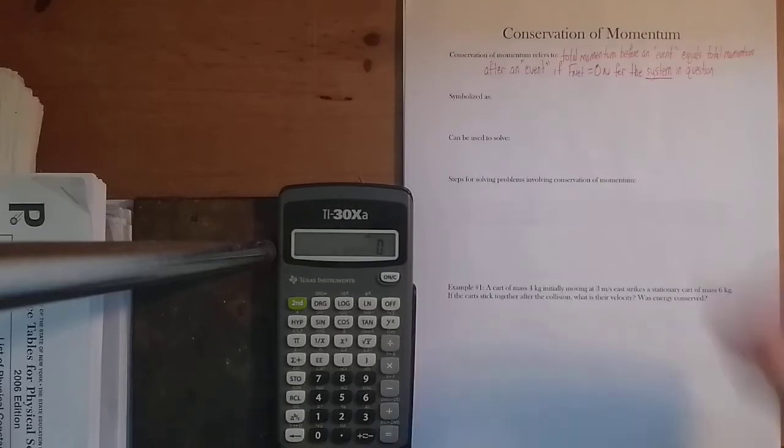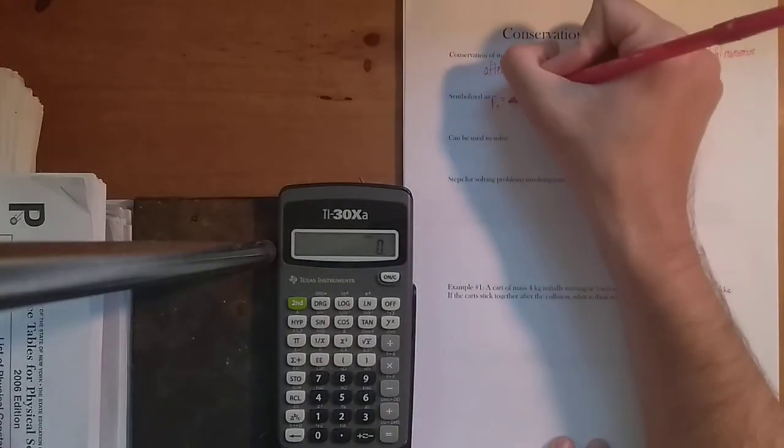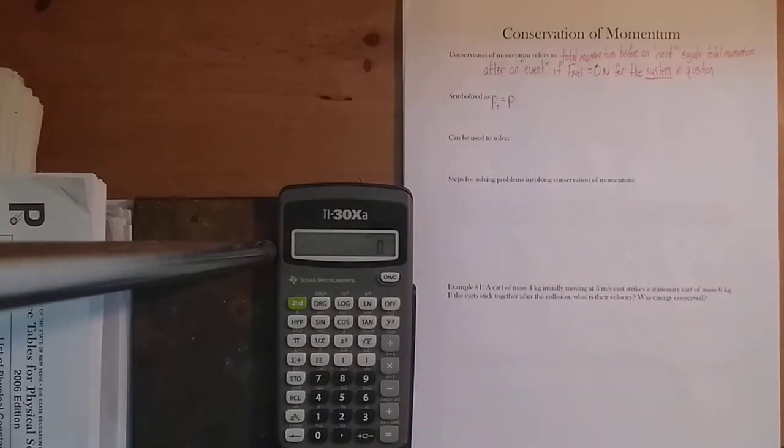Symbolically, in equation form, this is very simple. It's a deceptively simple equation: momentum initial equals momentum final. But this equation can be expanded out as needed to fit the situation, so you're building out your own equations with this.